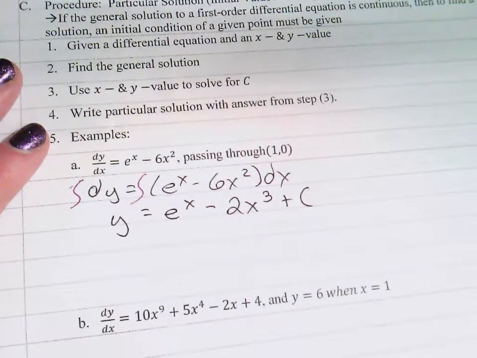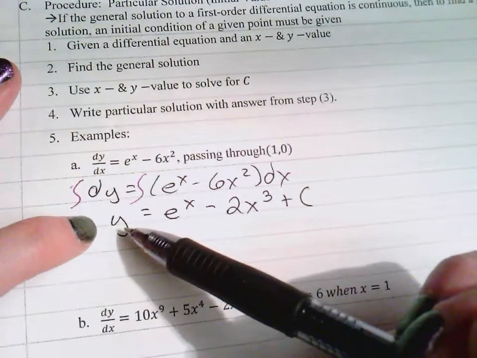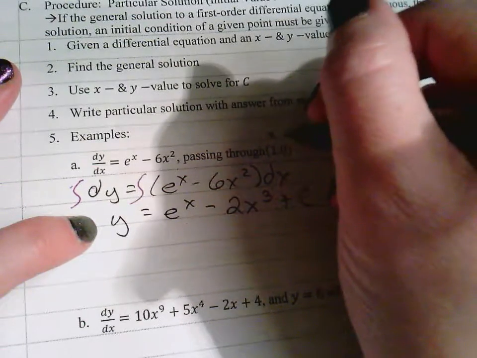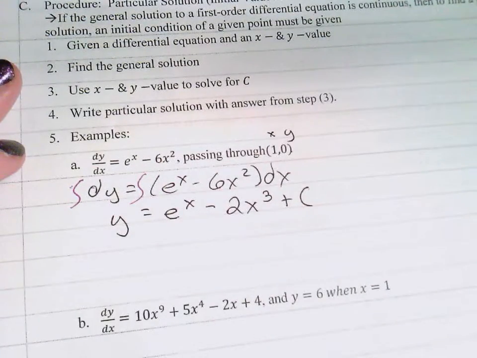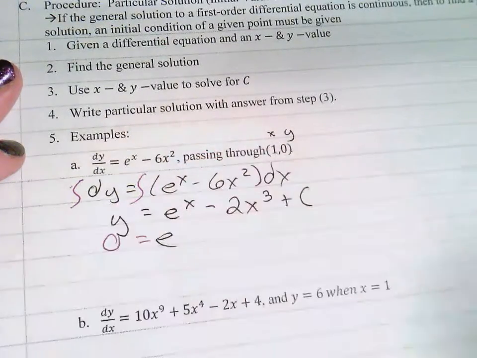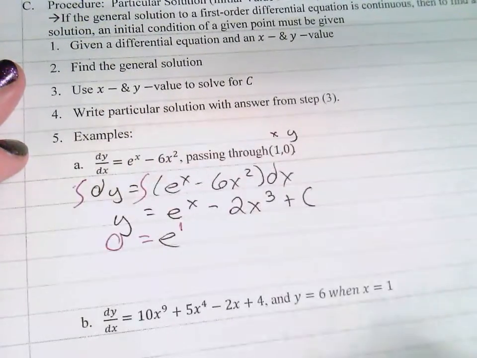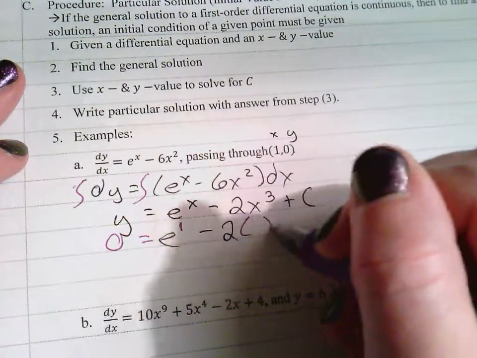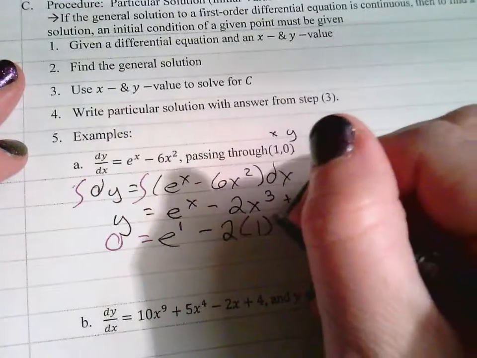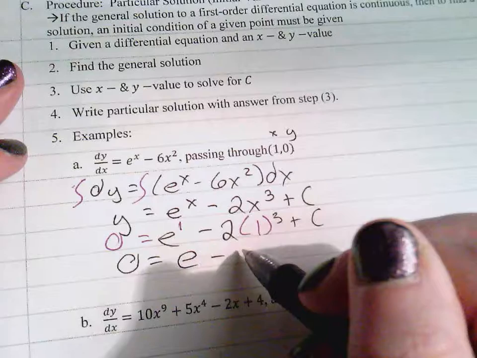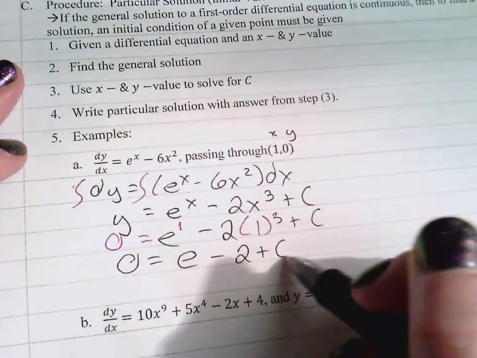So now let's find a particular solution. To find a particular solution, we're going to put y equals 0 and x equals 1. So you get 0 equals e to the 1 minus 2 times 1 cubed, so you get 0 equals e minus 2 plus c.